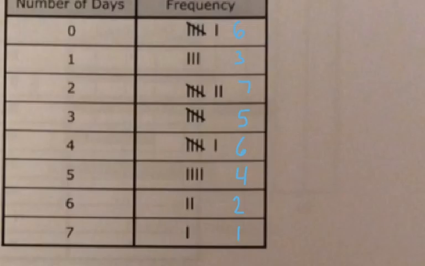The first thing you want to do is get a numerical value over here where it says frequency. So we're just going to put the number. So you're going to go through and calculate how many tally marks you have for each number of days. And this is what you end up with. For 0 days, you have a frequency of 6. For 1 day, frequency of 3, 2 days, a frequency of 7, 3 days, frequency of 5, 4 days, frequency of 6, 5 days, frequency of 4, 6 days, frequency of 2, and 7 days, a frequency of 1.